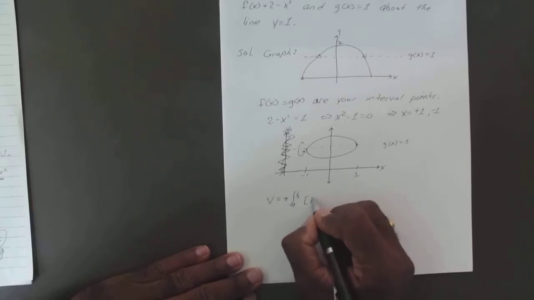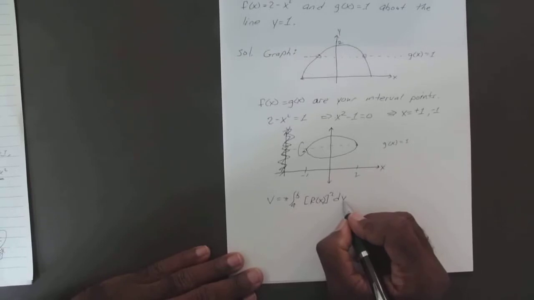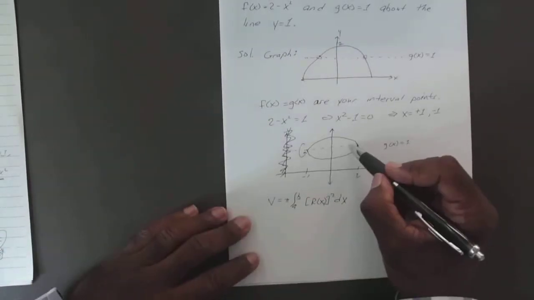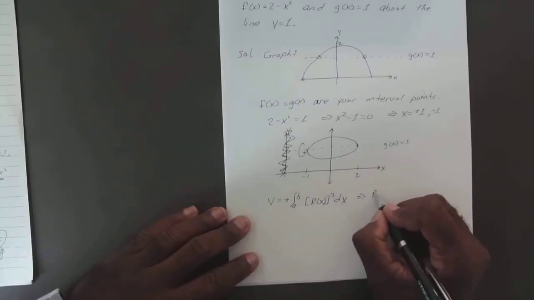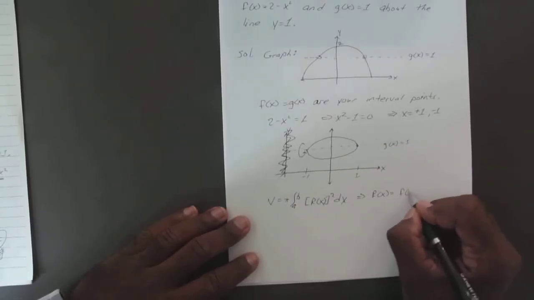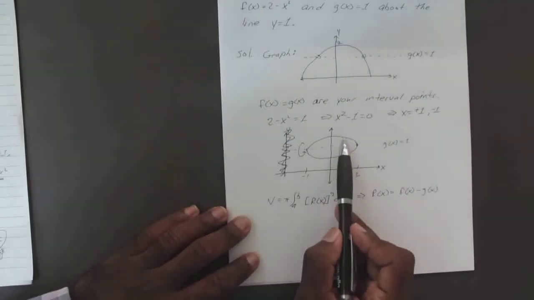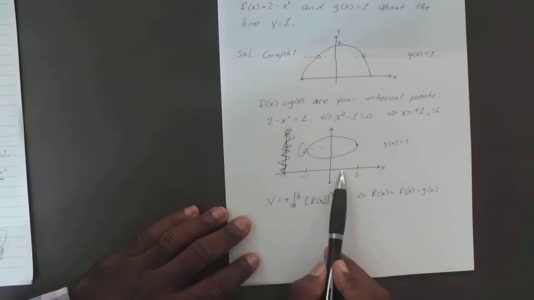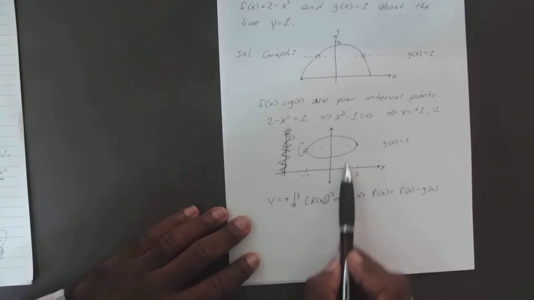Okay, so now that we know where we're going to perform our integral, we just have to plug it in. So it's r of x squared dx. Now the thing about this one is your radius actually comes out to be f of x minus g of x.